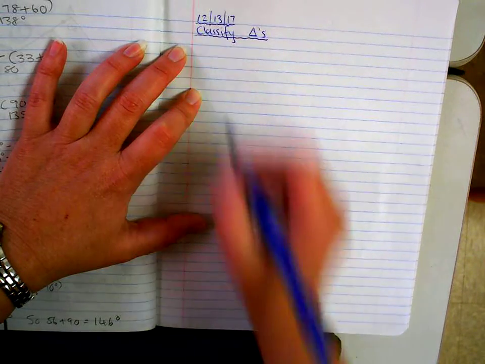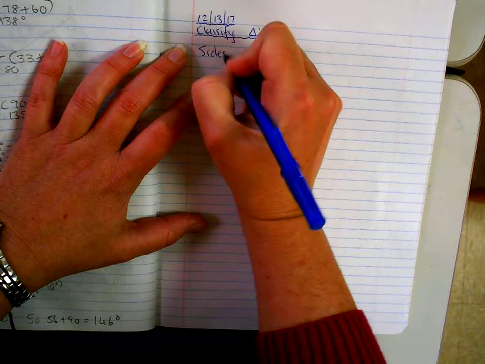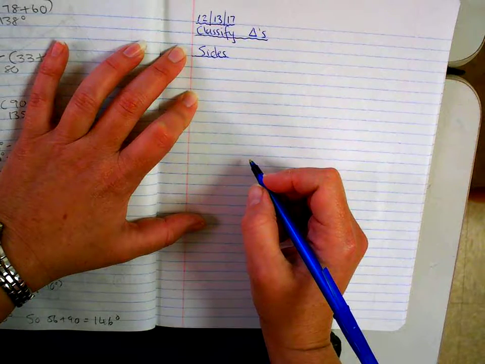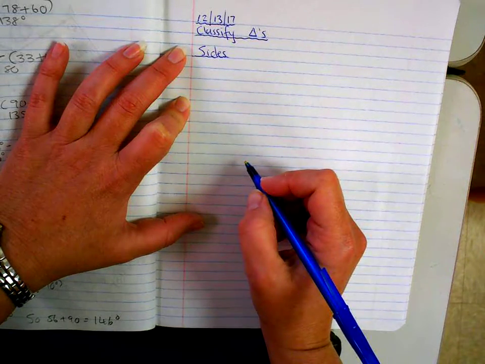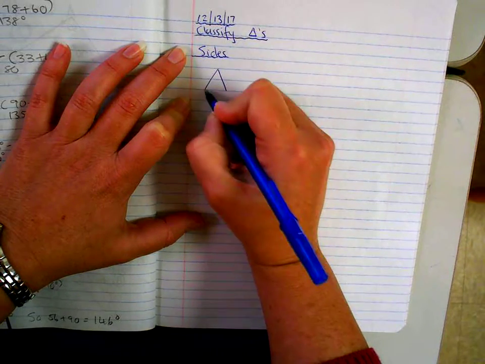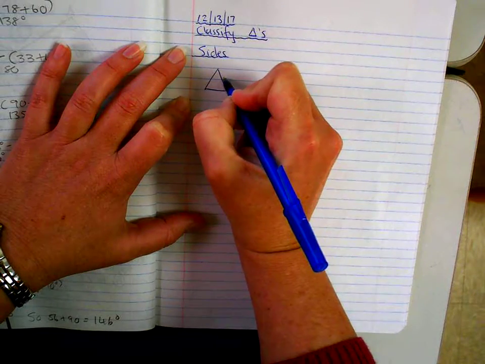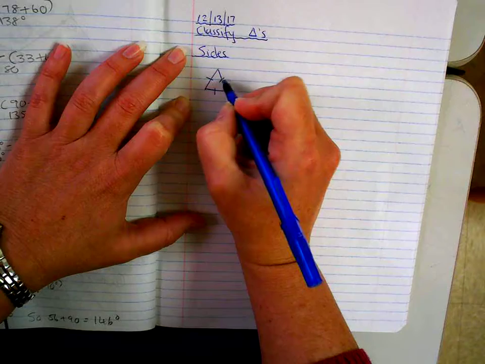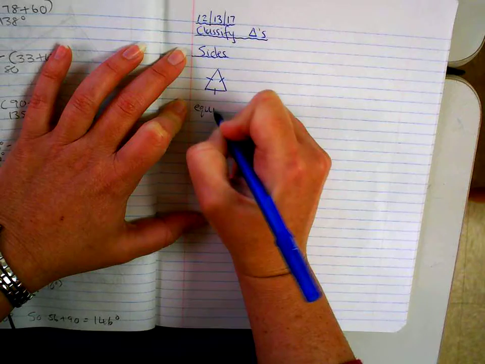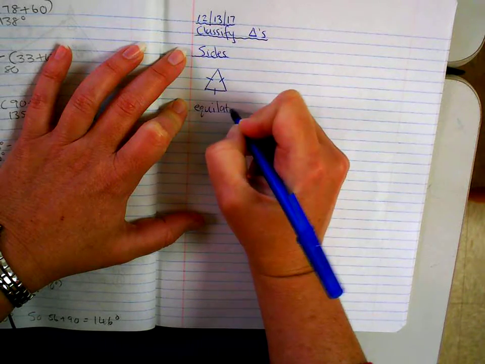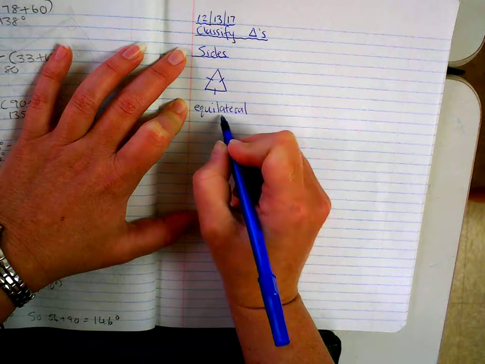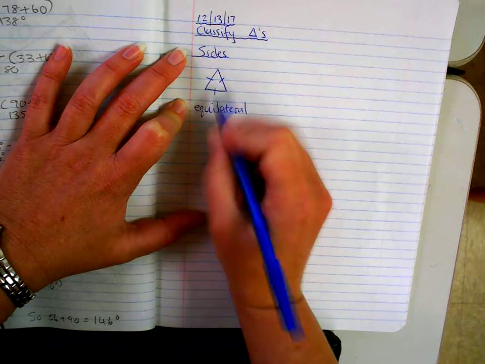The first way is to look at its sides. Now remember, it has 3 sides. The first one I want to talk to you about is maybe the easiest one to remember. It looks like this. It's the classic triangle. And when I put a line through this side, and this side, it means that all these sides are equal. So it's an equilateral triangle. Equal sides. Lateral means side. So all 3 sides are equal.